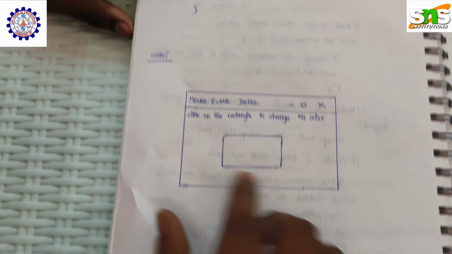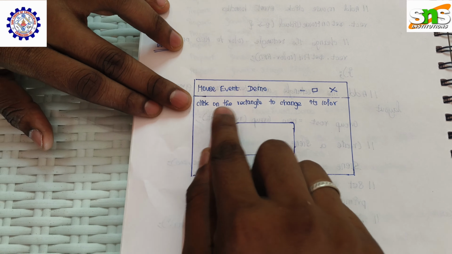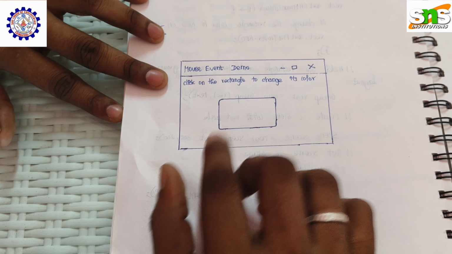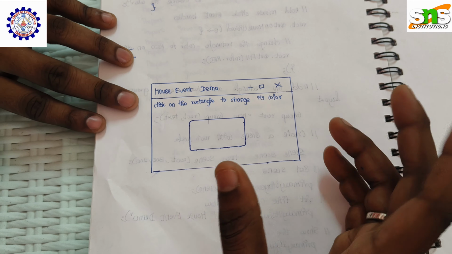Finally, here is the output. The output will be like the text: click on the rectangle to change its color. This is the rectangle. Initially, it is filled in blue color. While clicking the rectangle, it changes to red.